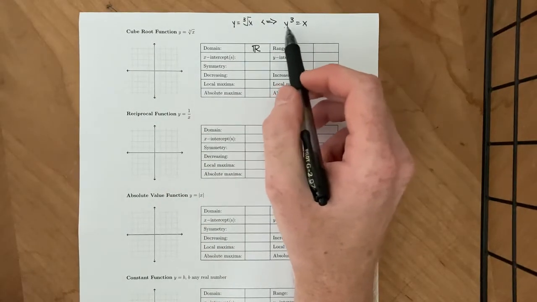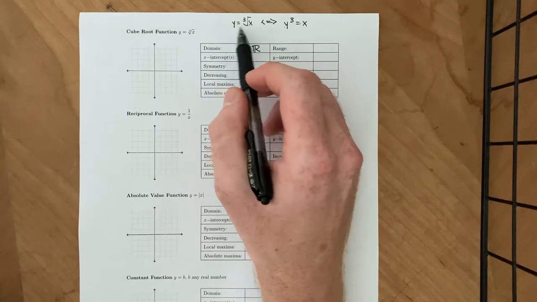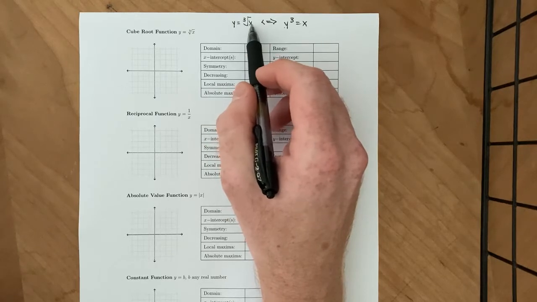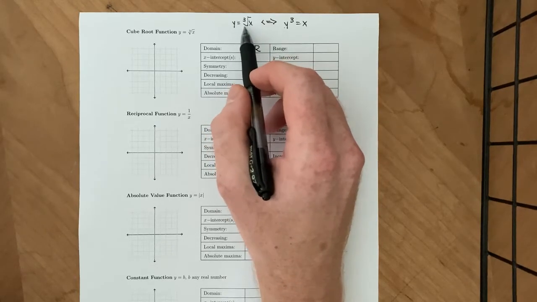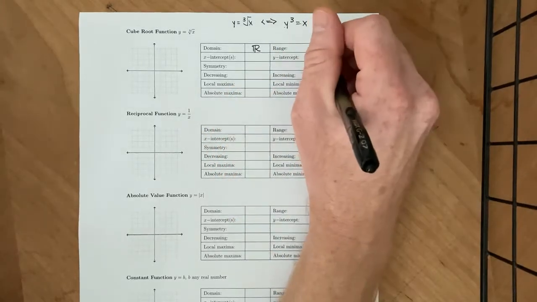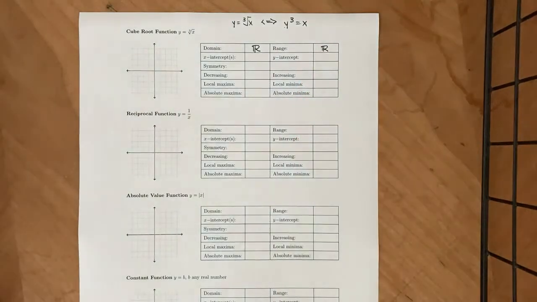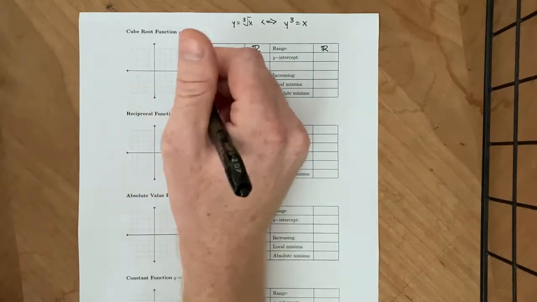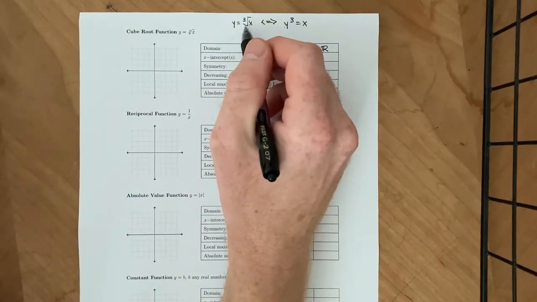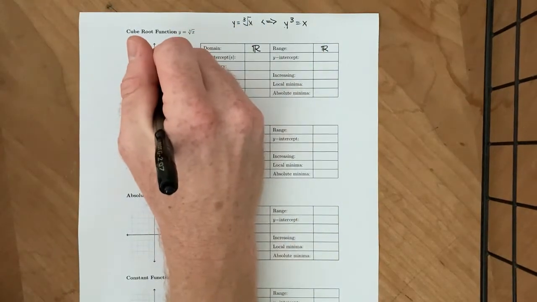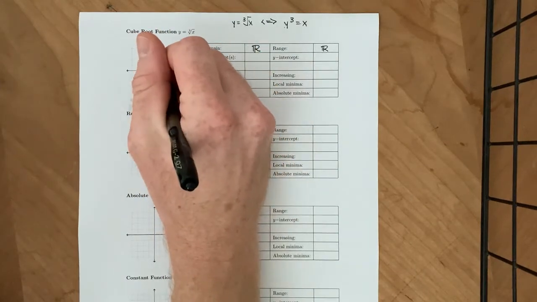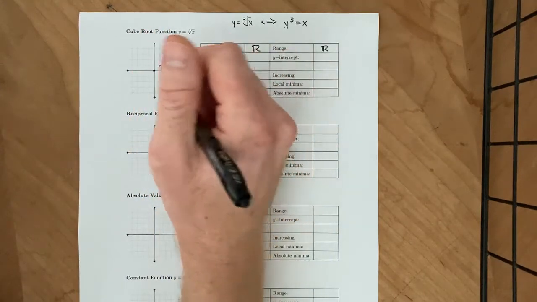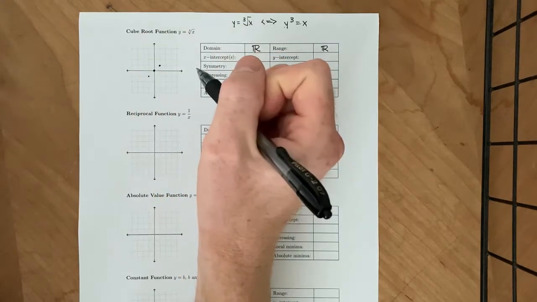And any number, y, by taking x large enough, can be produced by taking the cubed root of it. So the range is also going to be R. We'll give a quick sketch of this. The cubed root of 0 is going to be 0. Cubed root of positive 1 is 1. Cubed root of negative 1 is negative 1.